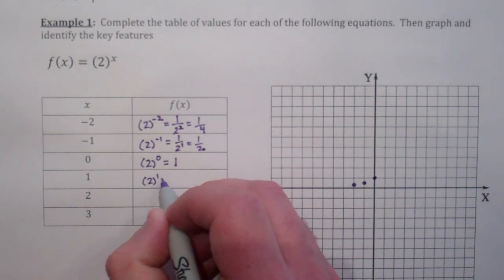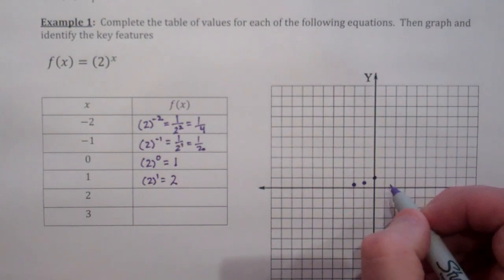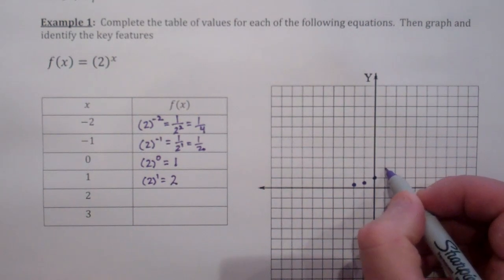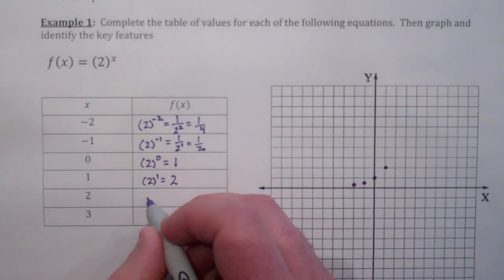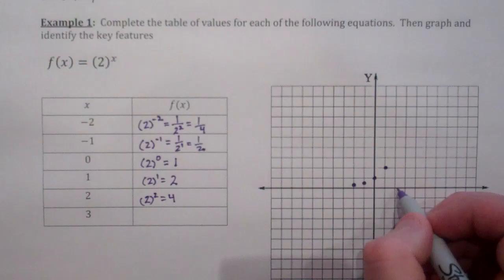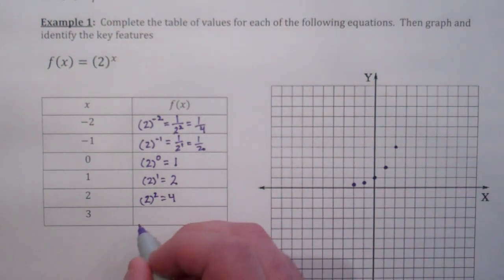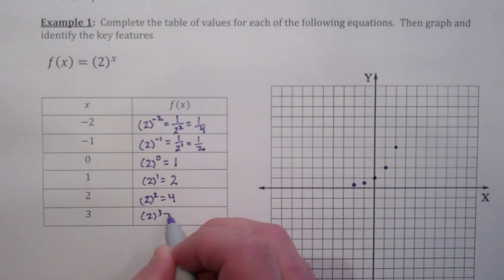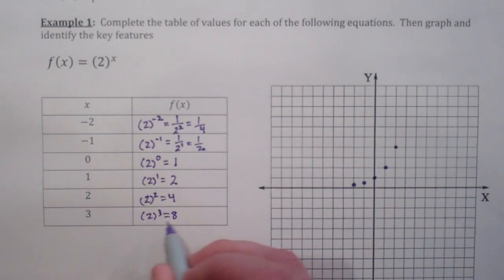2 to the first power is also pretty easy. That's just 2. So when x is 1, I'll go up 2. 2 squared is equal to 4. Right 2, up 4. And 2 to the third power is equal to 8. So I'll go right 3, up 8.